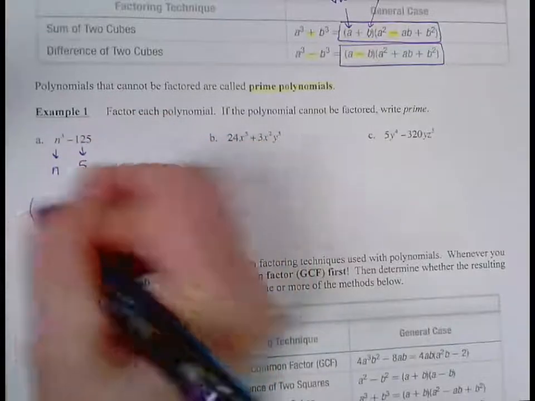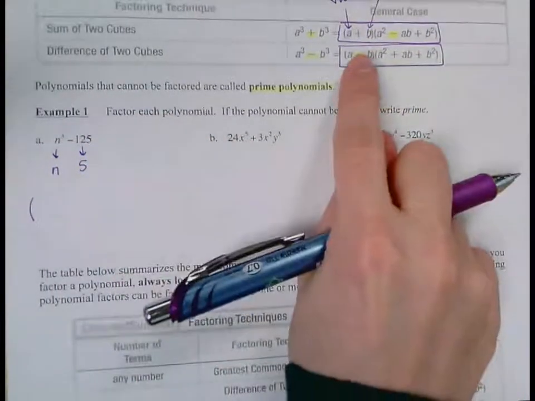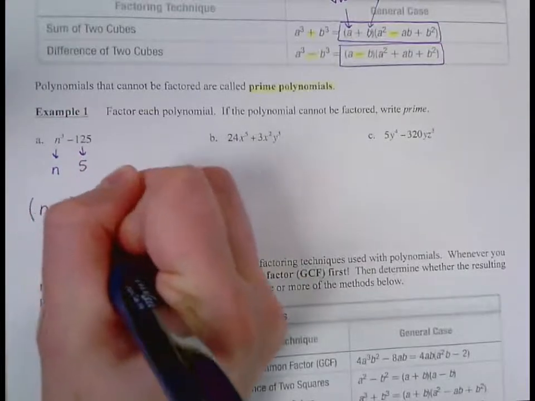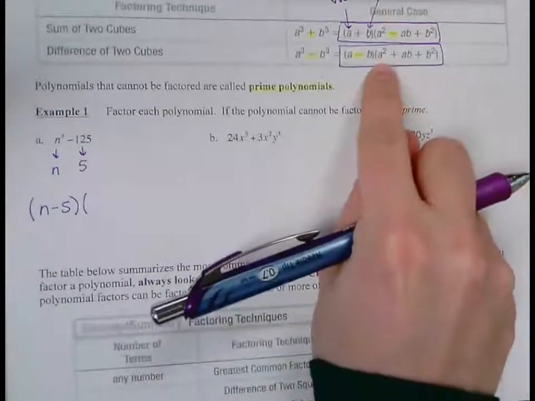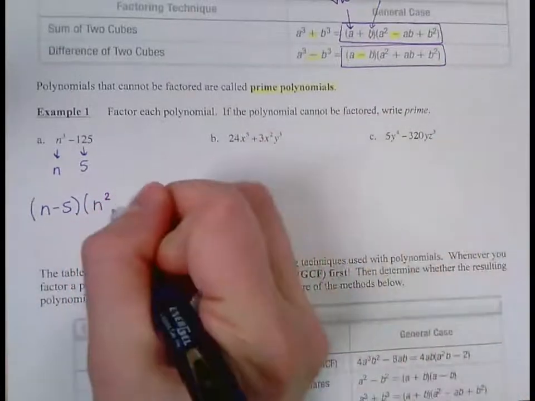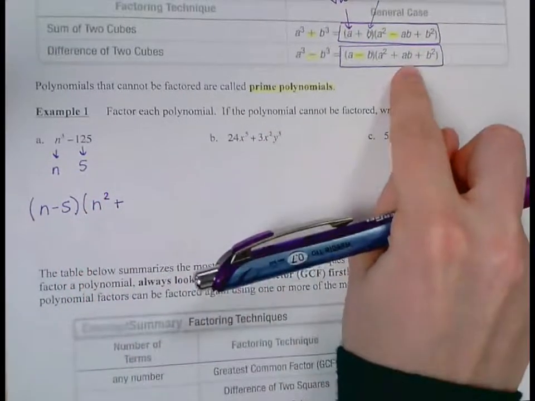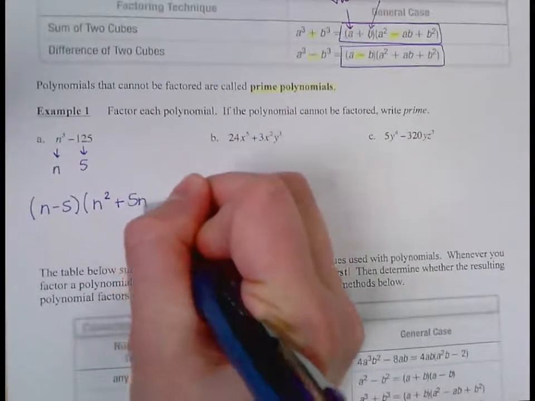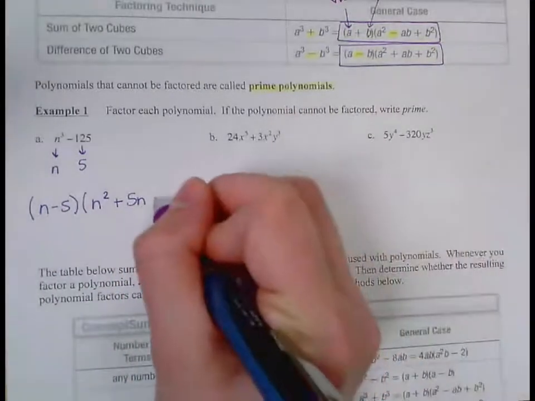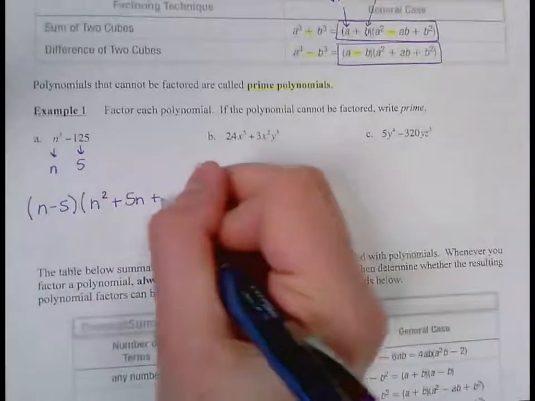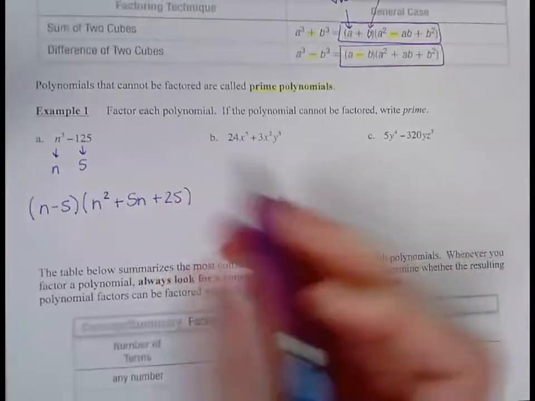So the factored form following this formula is going to be, it starts out with a minus b, so that's going to be n minus 5, times a squared, so that's n squared, plus a times b, so that's n times 5, or I can write that as 5n, plus b squared, and b is 5, so 5 squared is 25.